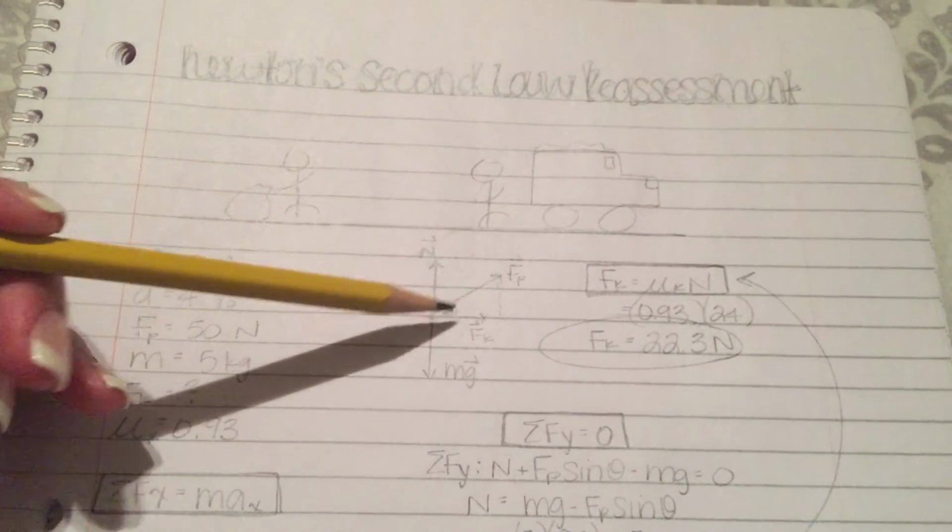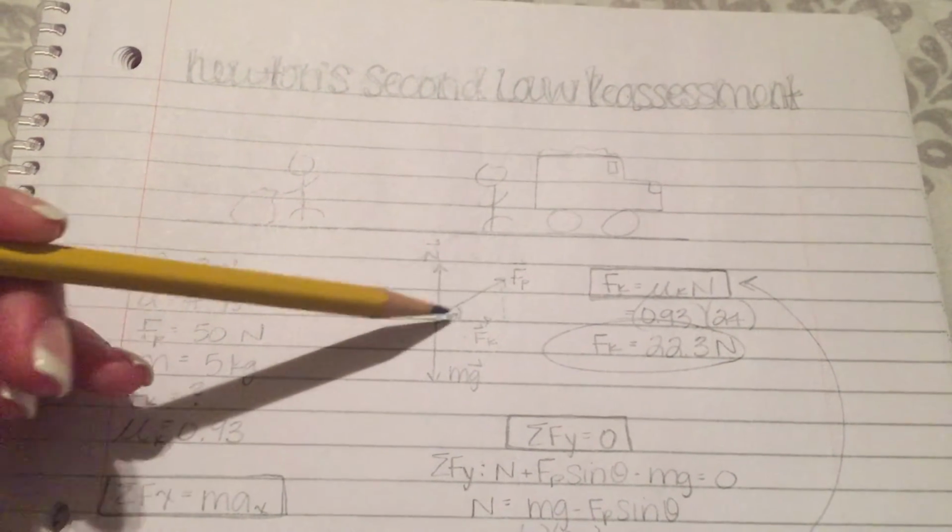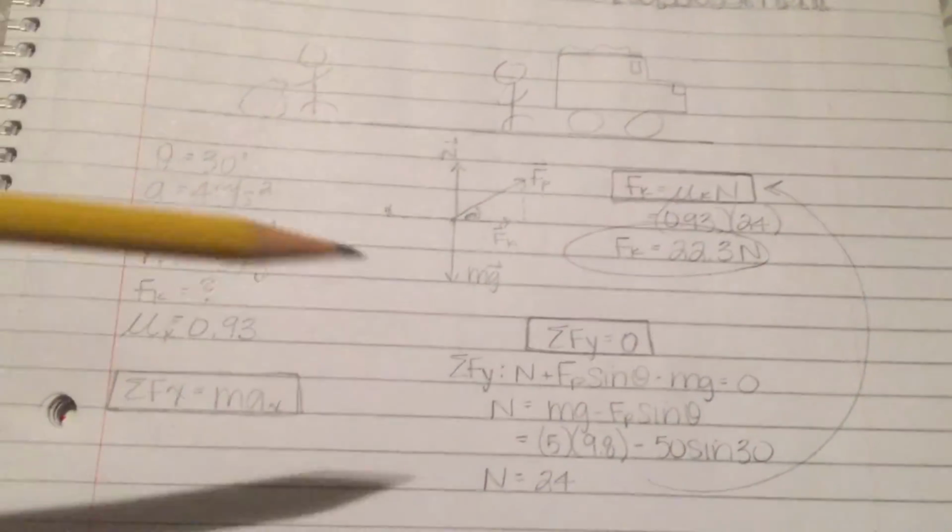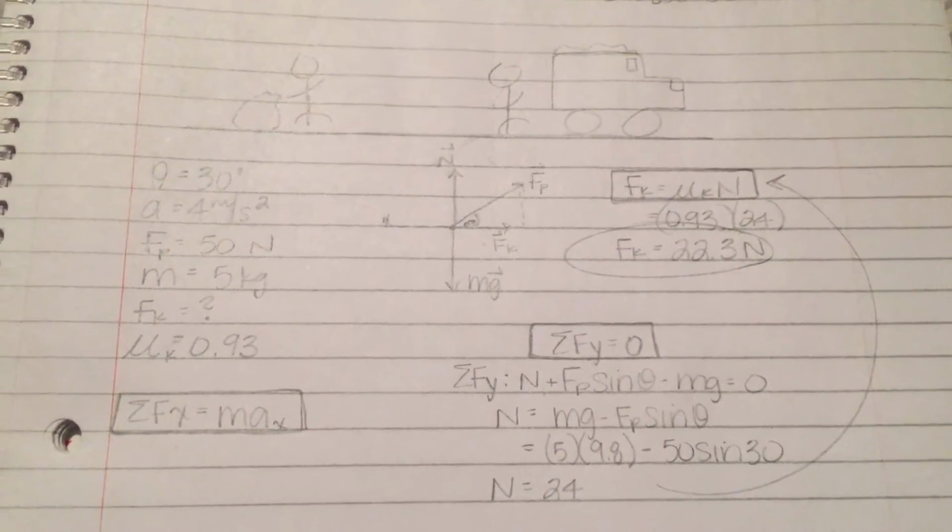So first you draw your free body diagram. You have your weight of the bag, your normal force acting against it, the force the person has on the bag at an angle, and the force of friction. So next you want to set up the sum of all your forces.